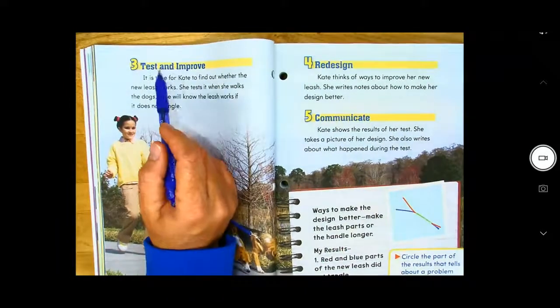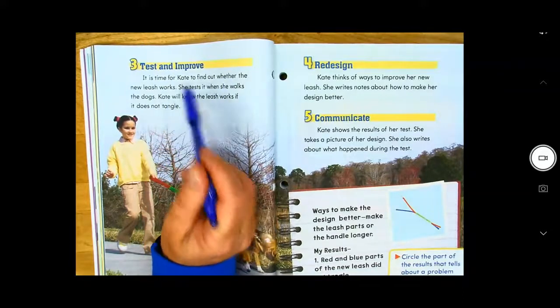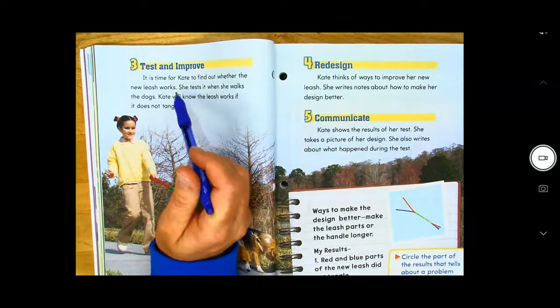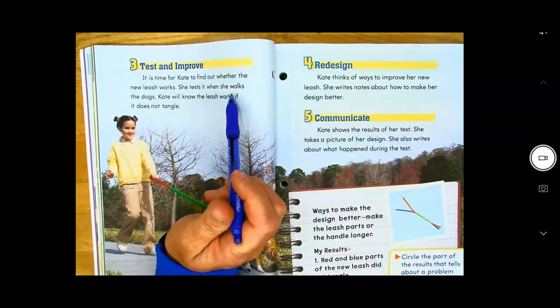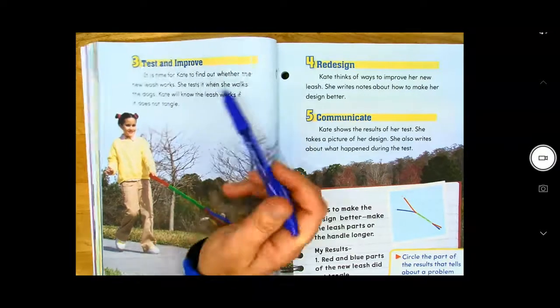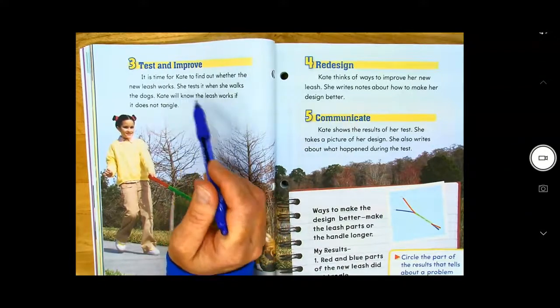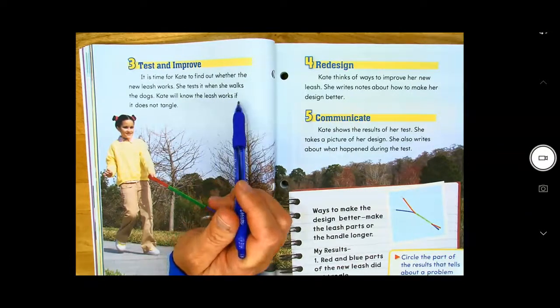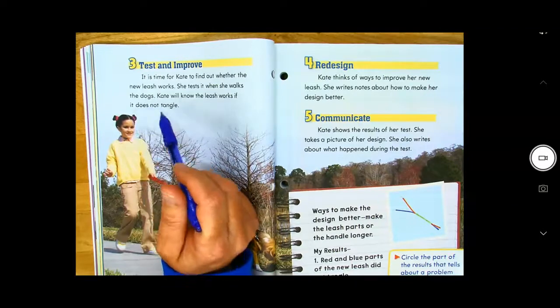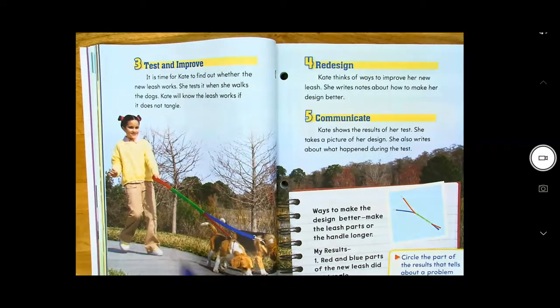Step 3. Test and improve. It is time for Kate to find out whether the new leash works. She tests it when she walks her dogs. Kate will know the leash works if it does not tangle. Okay, so now she's testing it.